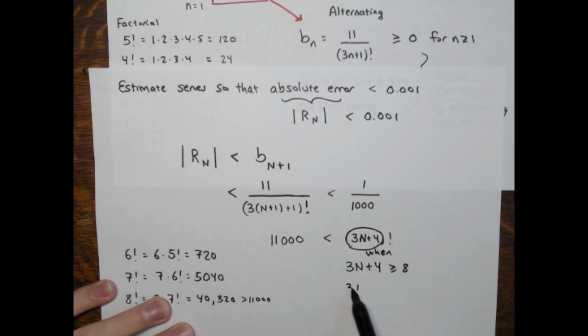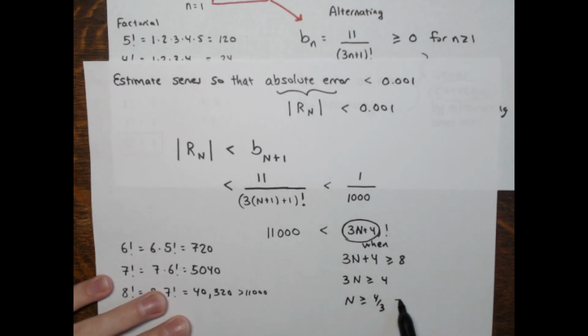And then solving for capital N here, subtract 4, divide by 3. N has to be greater than or equal to 4/3. So, because N has to be an integer, right, and capital N is a number of terms we're adding up, N has to be greater than or equal to 2, right? This is 1.3 repeating.